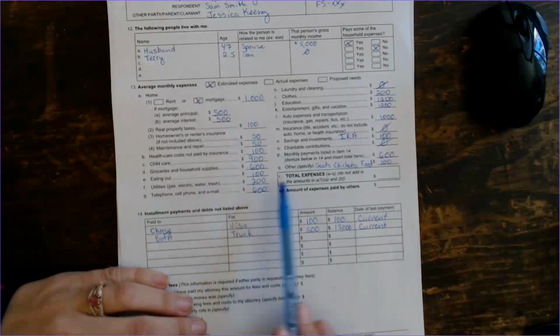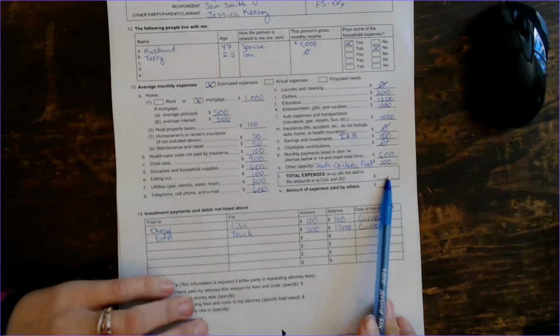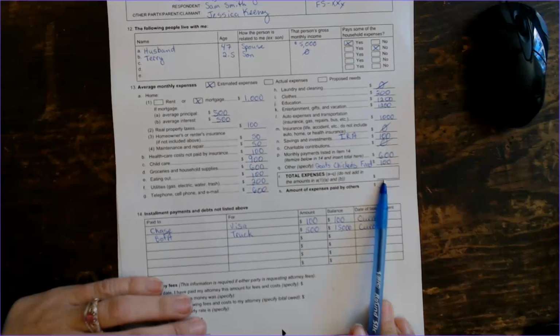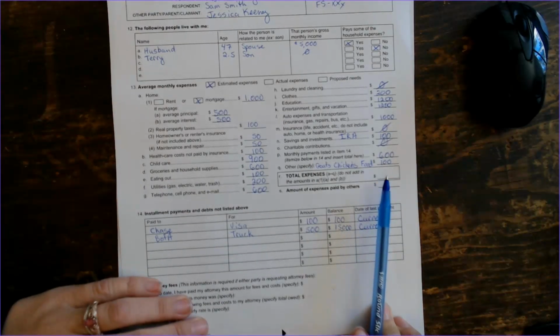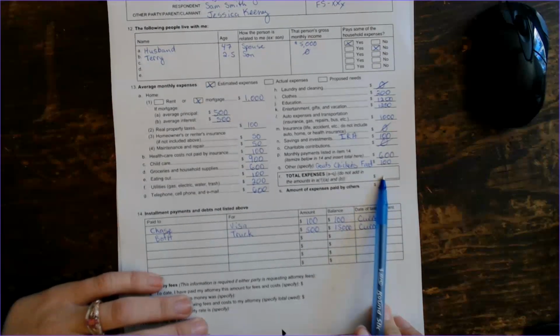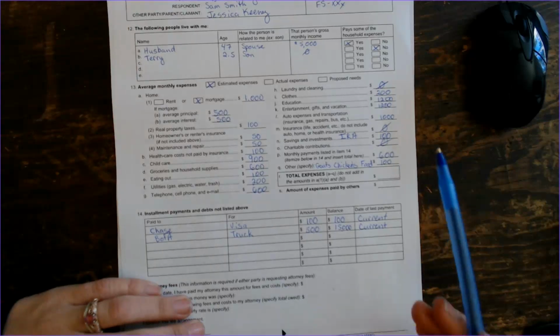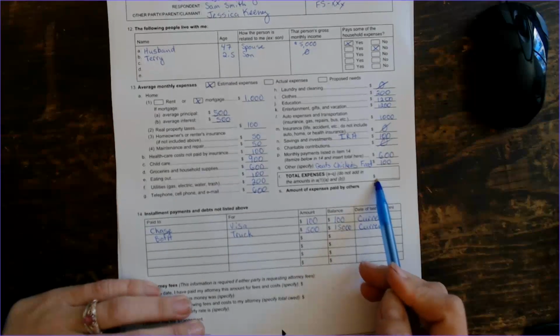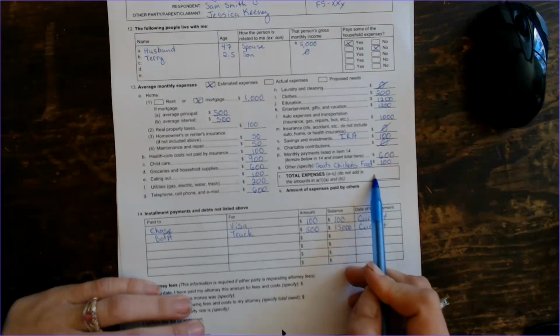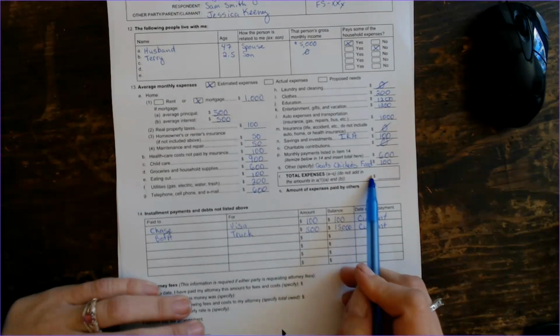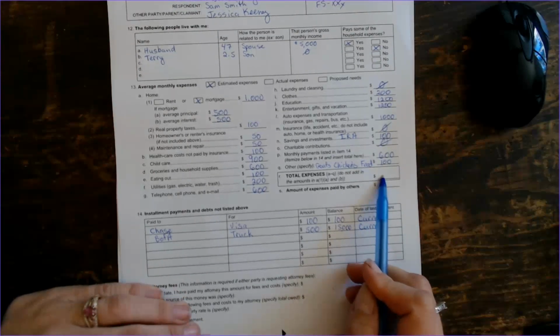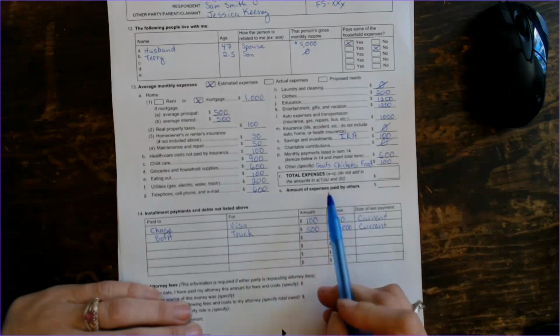Okay, so tally all of this up and then put the total here. I usually do this on the computer. Some programs will tally it for you, others won't. I used to have a program that did. Now I don't. Anyway, it's important that you put the total expenses here. This is going to give the court and the Department of Child Support Services some insight into your monthly situation.